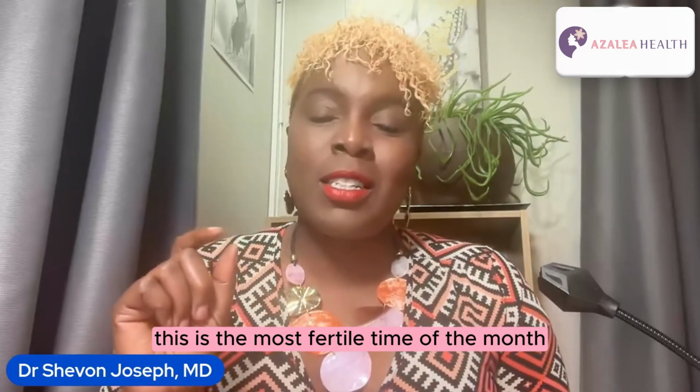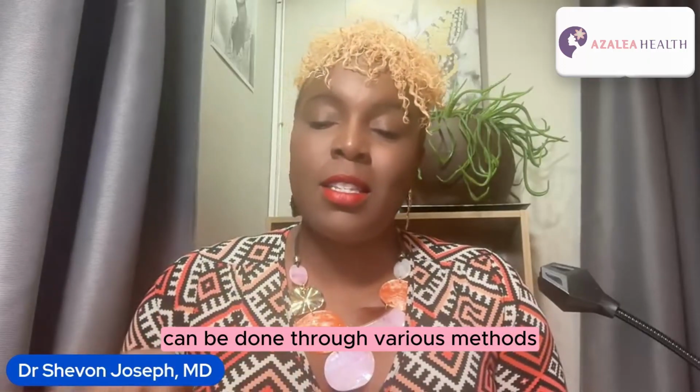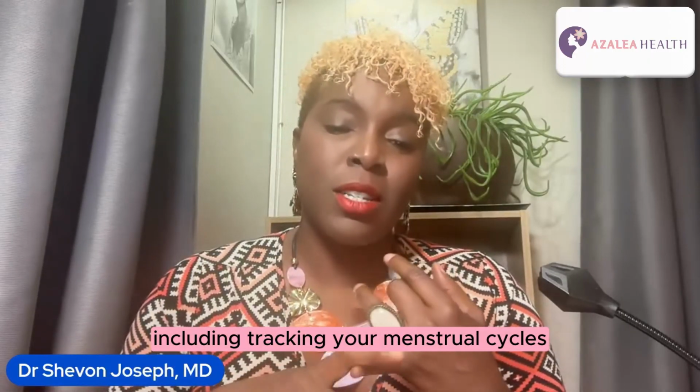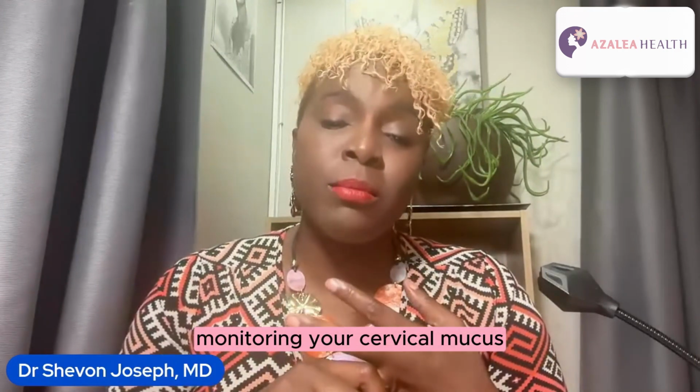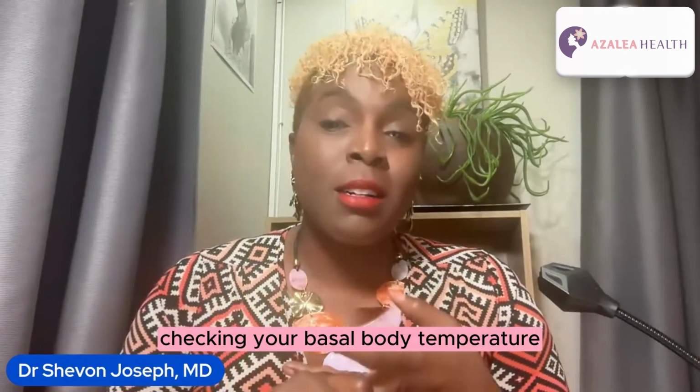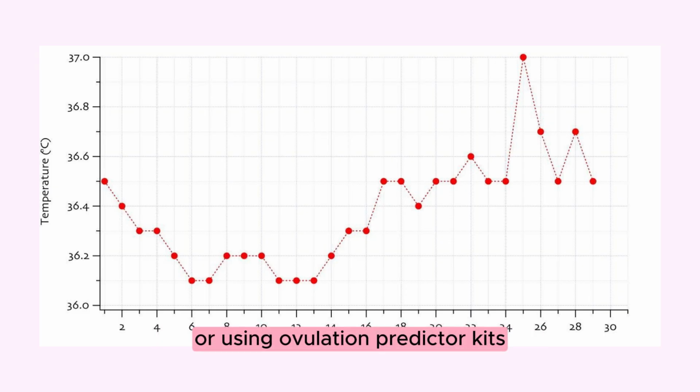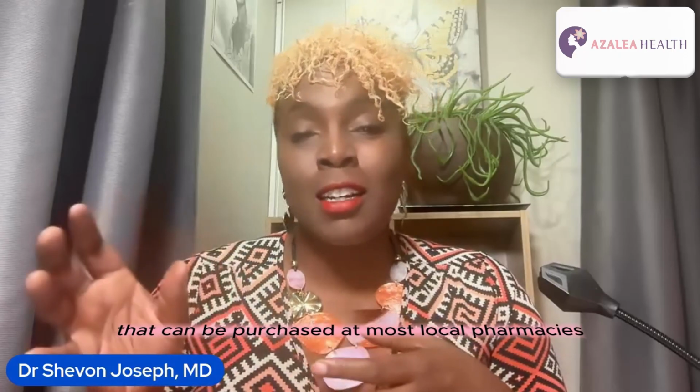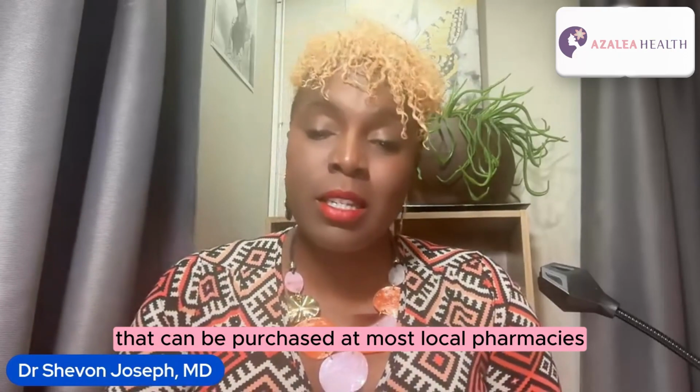This is the most fertile time of the month. Monitoring or ovulation tracking can be done through various methods, including tracking your menstrual cycles, monitoring your cervical mucus, checking your basal body temperature, or using ovulation predictor kits that can be purchased at most local pharmacies.